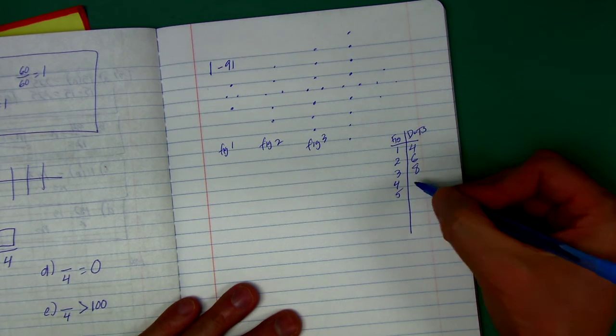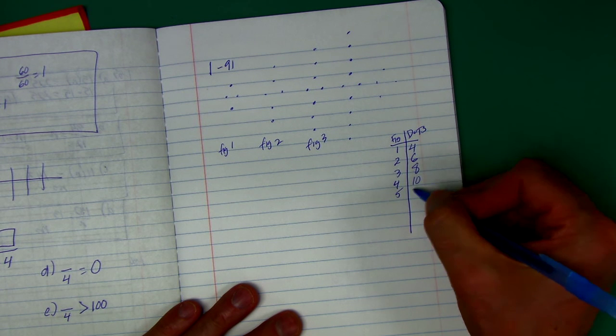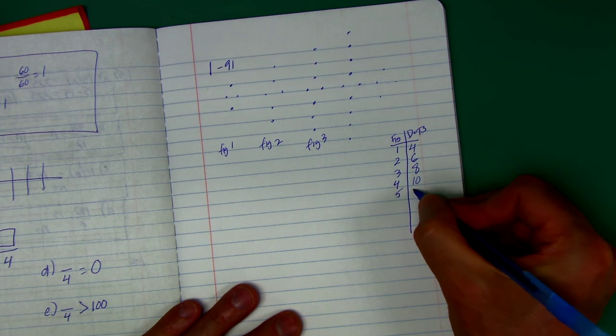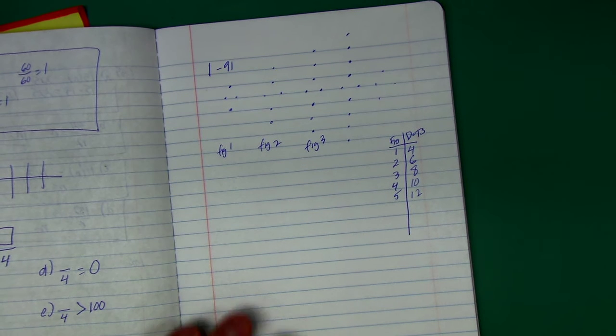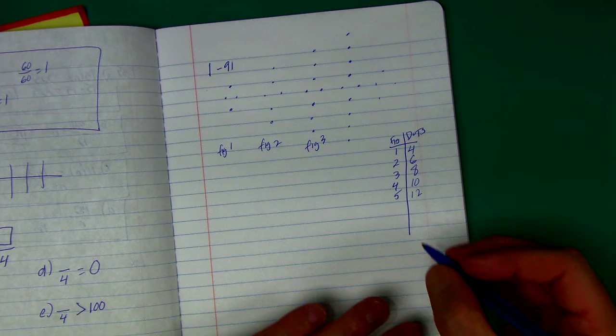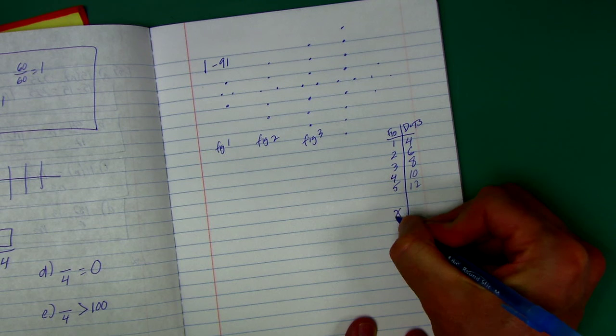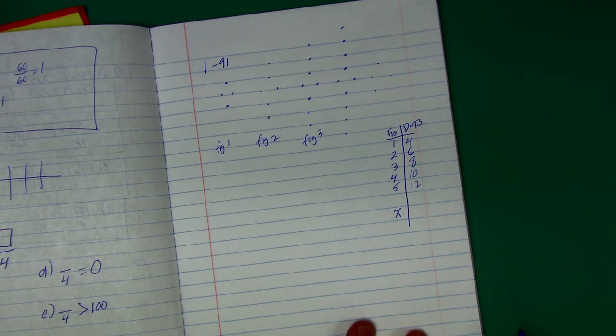And 4 is going to have 2 more than that. You guys are starting to see this pattern. It's getting bigger by 2. So 5 will have 12. Now, do you want to do 6, 7, 8, 9, 10, all the way up to 99 so we can get 100? That's tough. So what you want to do is challenge yourself and say, is there a way I can figure out what goes out when X goes in?